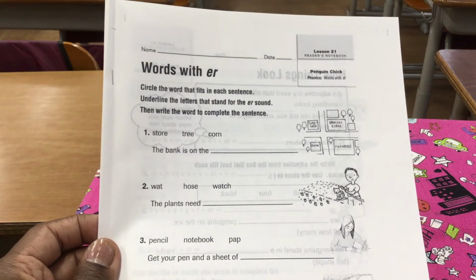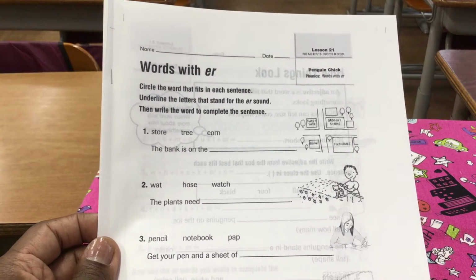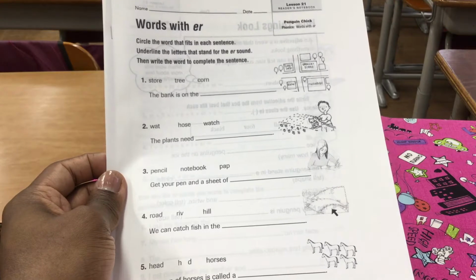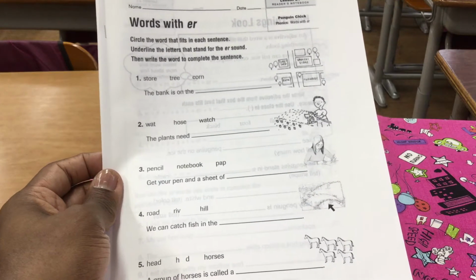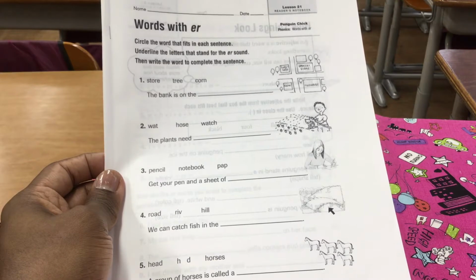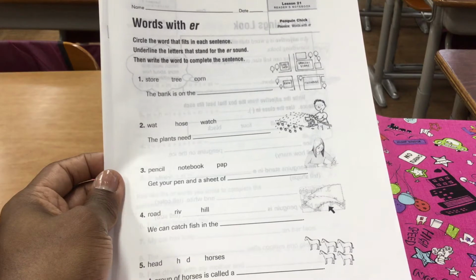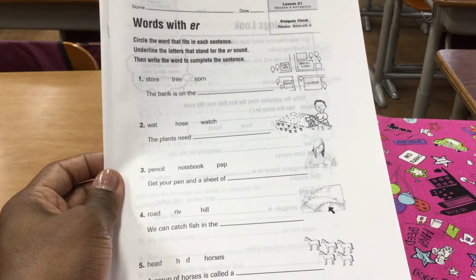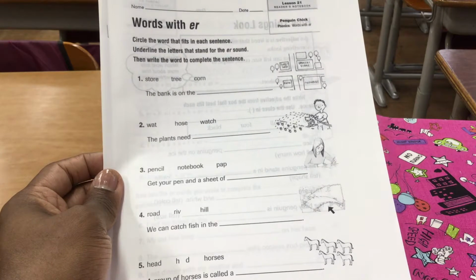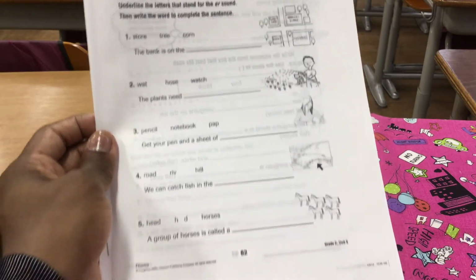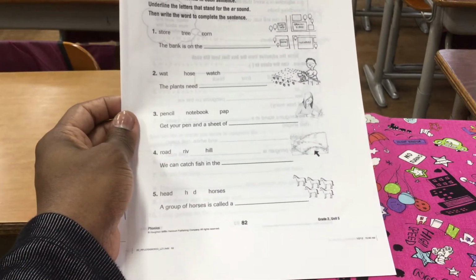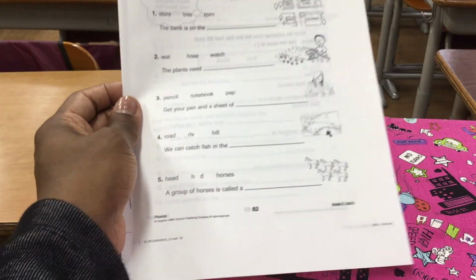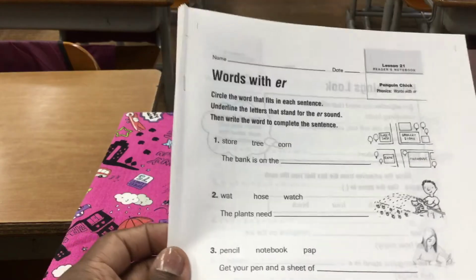For this period, we are going to be working out of our Penguin Chick workbook. This is the workbook that I uploaded when I uploaded the story, so all of you should have it. If not, you need to go back to the first day of classes that we had where I uploaded the workbook and the story for this unit. So we are working on 4 pages today, pages 82, 83, 84, and 85. We're starting on page 82.